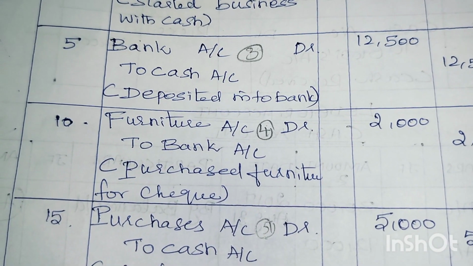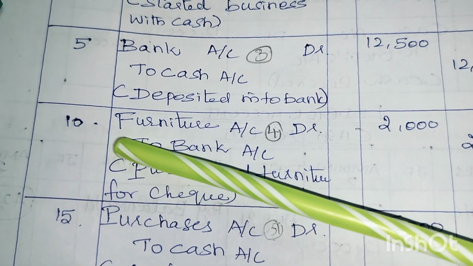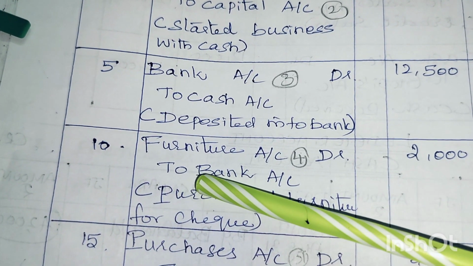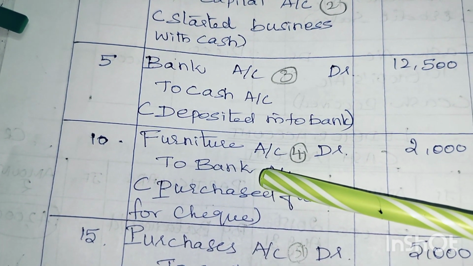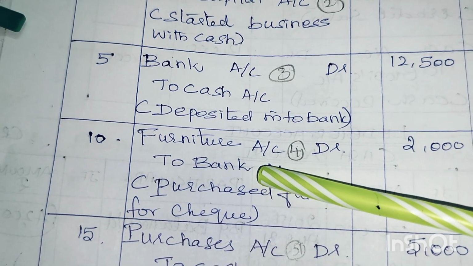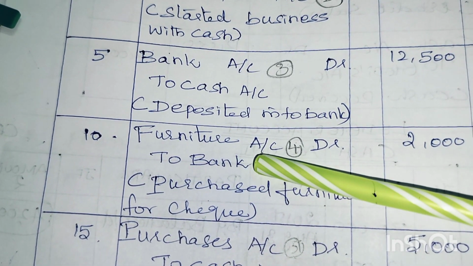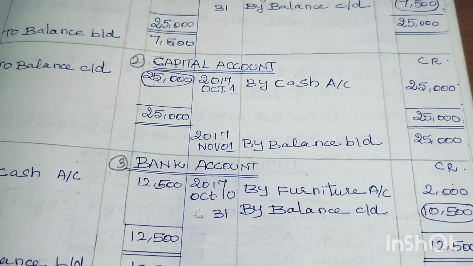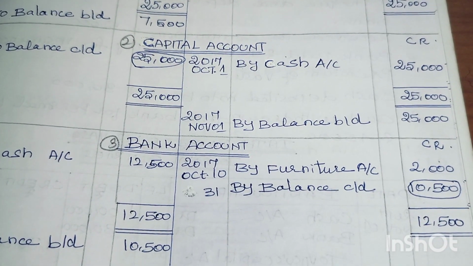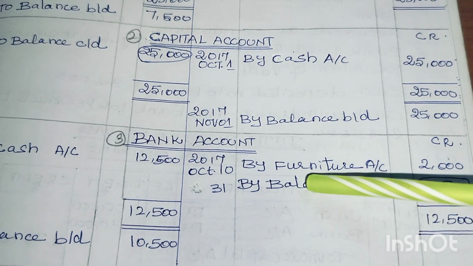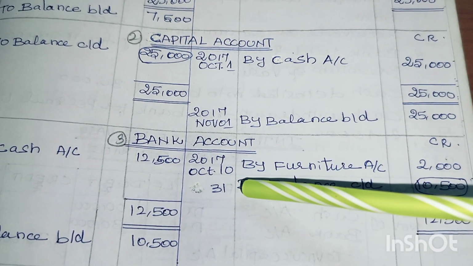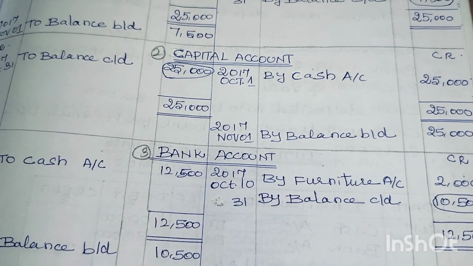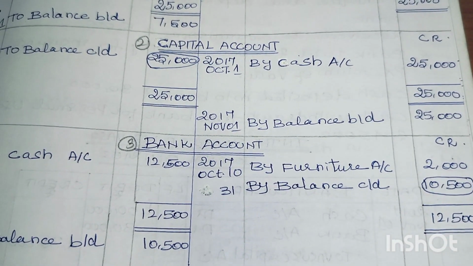When did the next bank transaction appear? On October 10. On which side? Bank account is on the credit side. What is the opposite account from the bank account? Furniture account is the opposite account, rupees 2,000. So we come to the credit side under the bank account, dated 2017 October 10. By furniture account, 2,000 rupees entered in the amount column.